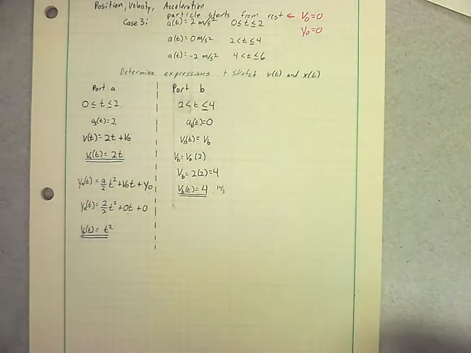So let's see what that really looks like if I just really do the integration with position.